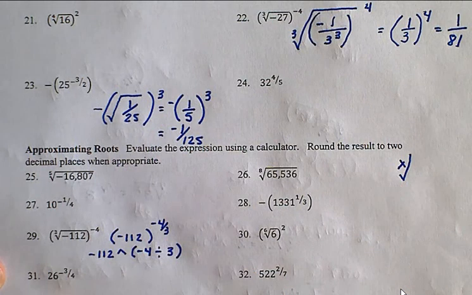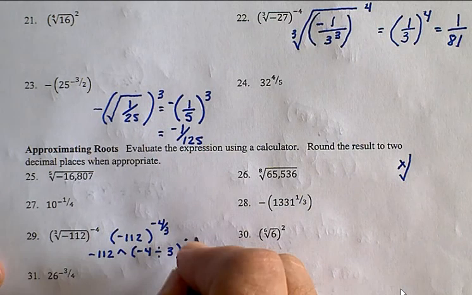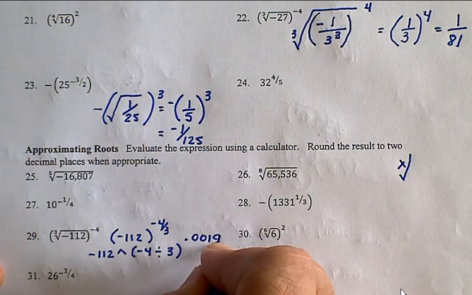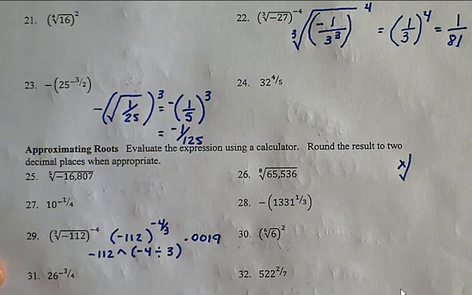Go parenthesis negative 4 divided by key, and then parenthesis, and then 3. When you hit enter on that one, it said round to 2 decimal places. I ended up having to go a little bit more because they were going to be zeros. Maybe that's what they intended, but I got 0.0019 with my calculator.